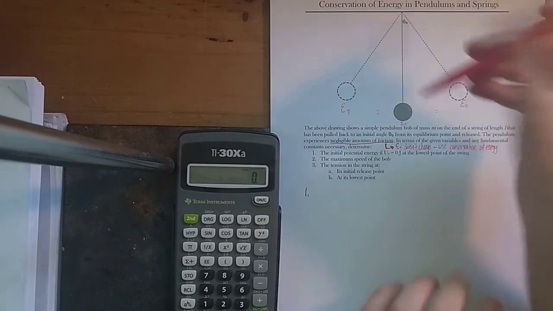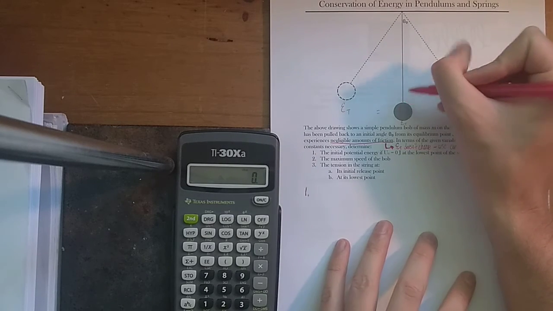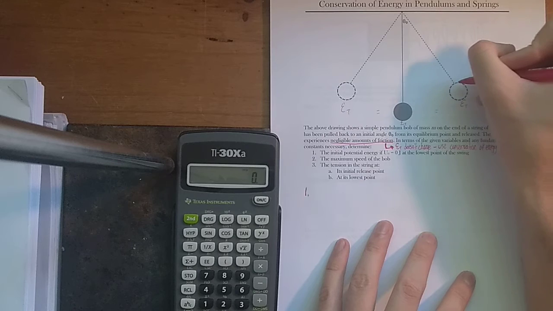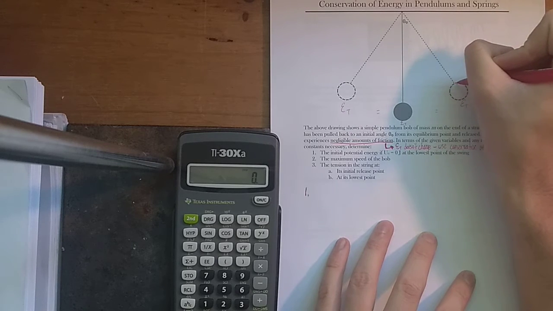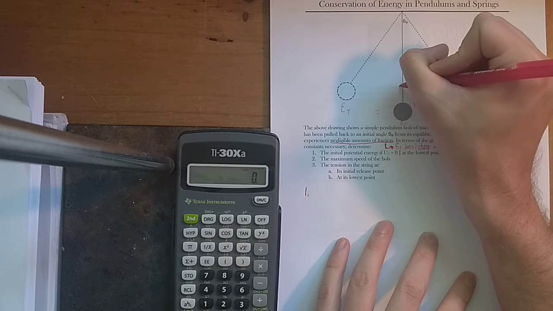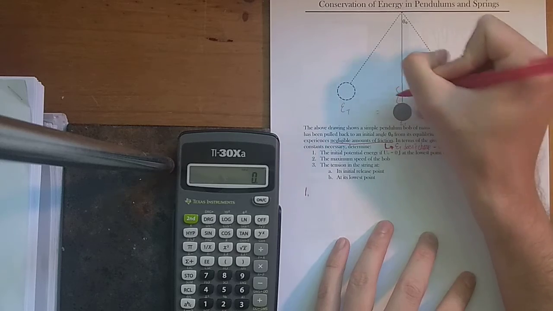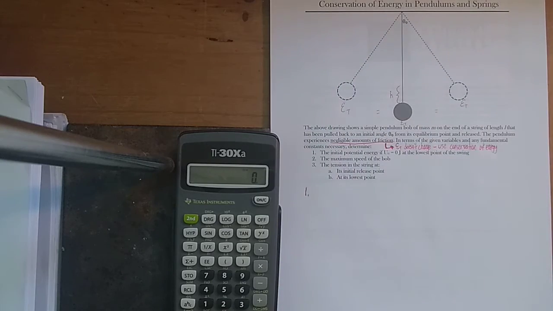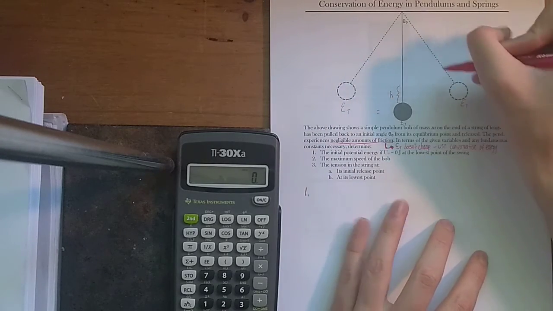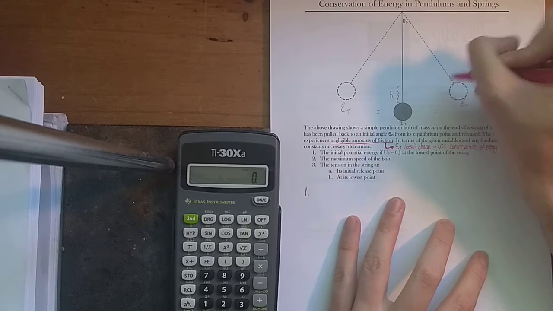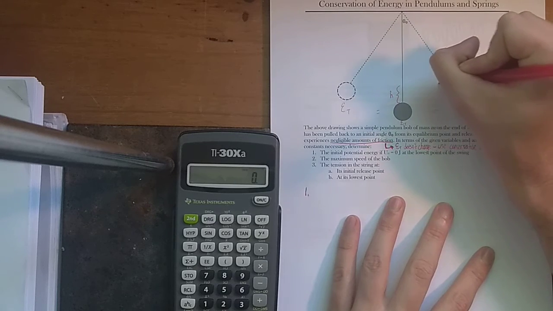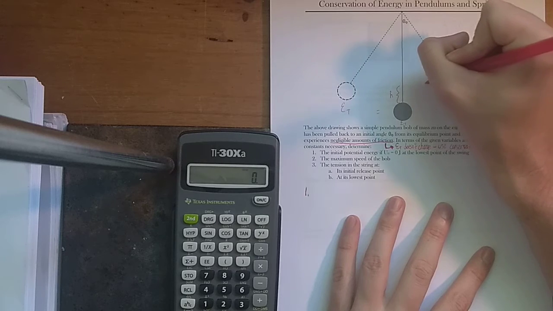But what is h? If the top of the bob is here, and then at this point it's up here, then what we're really looking at here is this height h. And h is not one of our given quantities. So we need to figure out, well, how are we going to determine what h is?